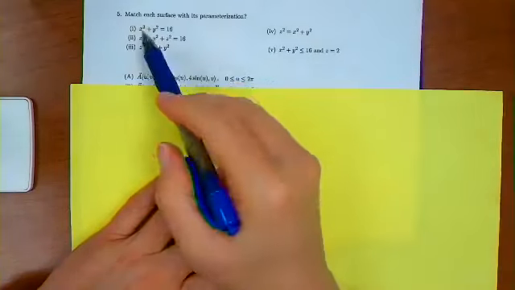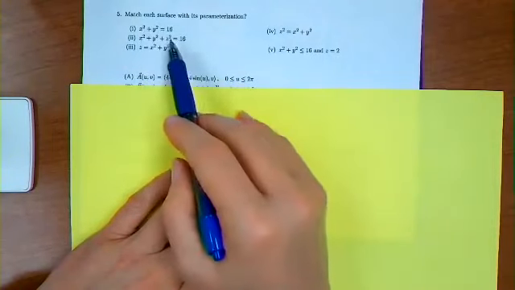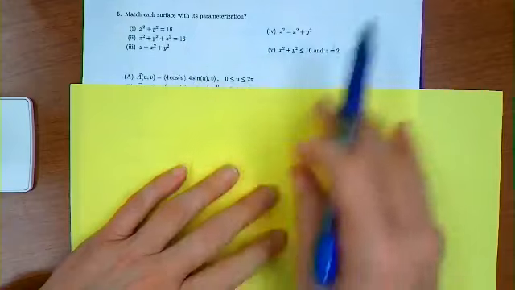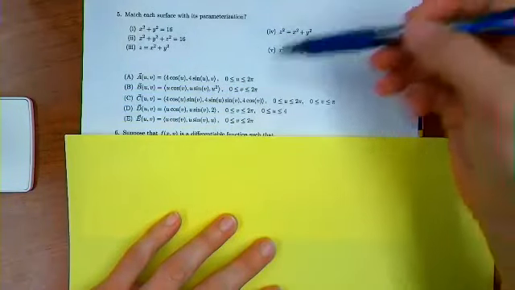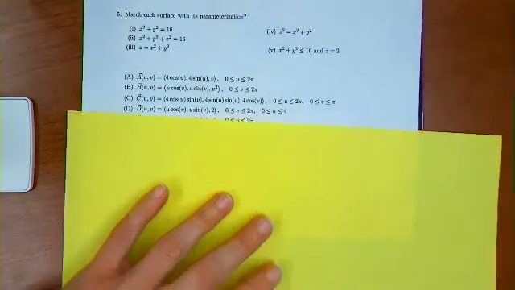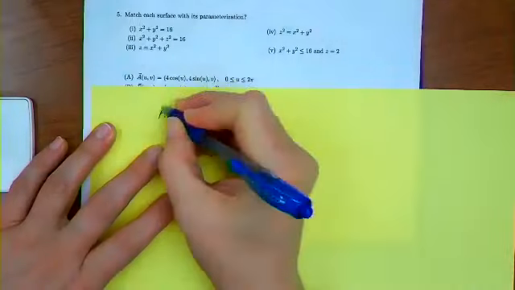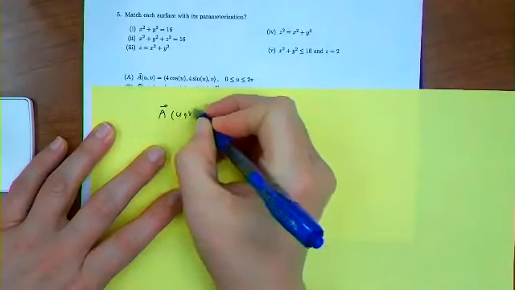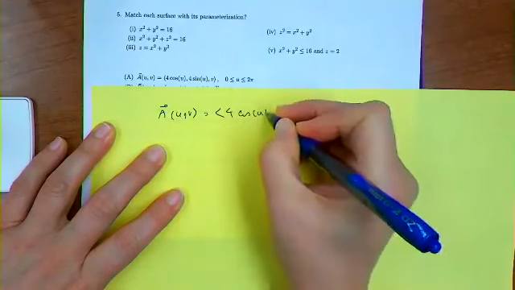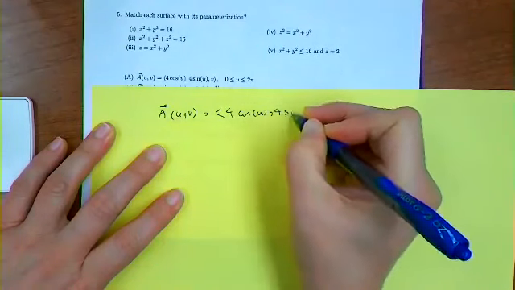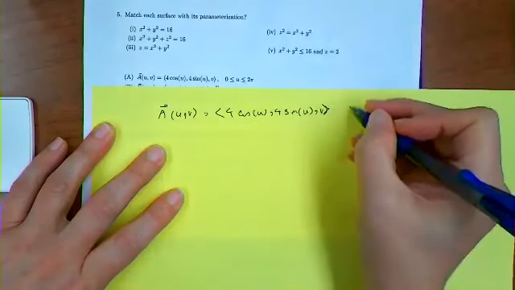So this problem is about matching each surface in its Cartesian form to a parameterization, and there are a bunch of Cartesian forms and a bunch of parameterized forms. I start with the first parameterized form. My plan is basically to eliminate as many parameters as possible to come up with a Cartesian form.